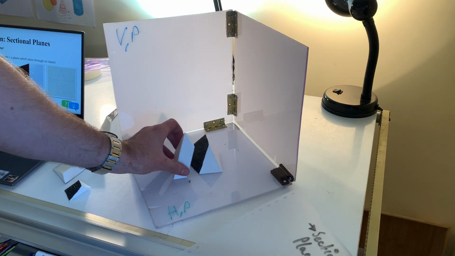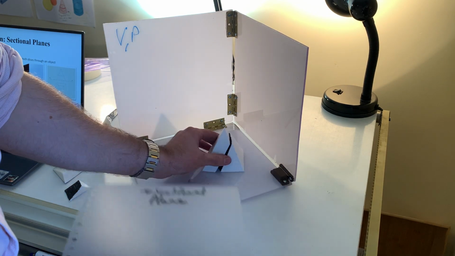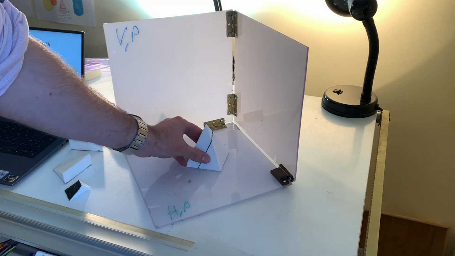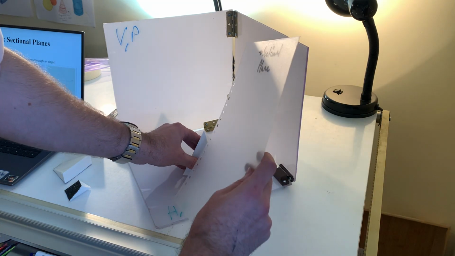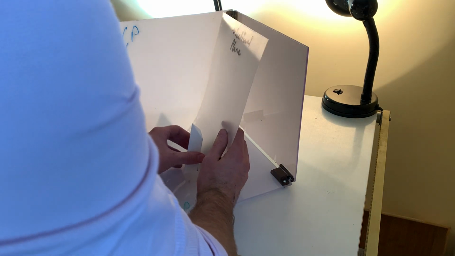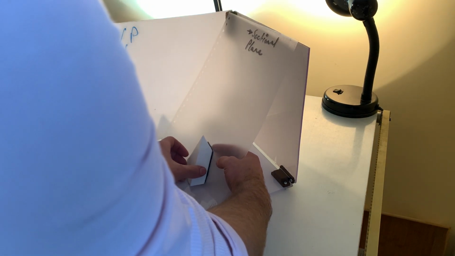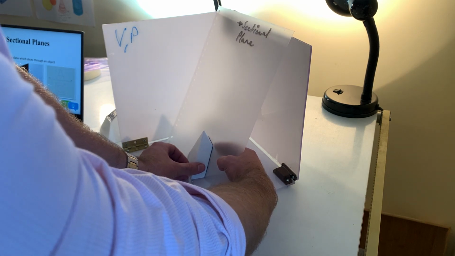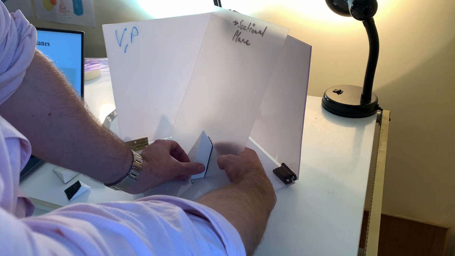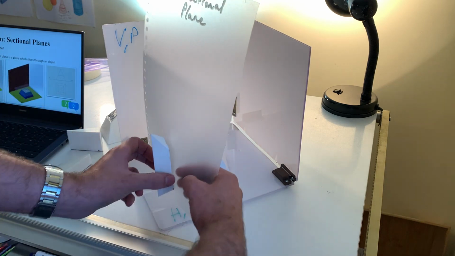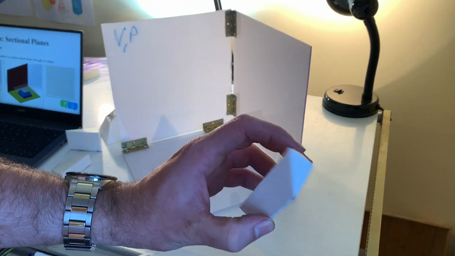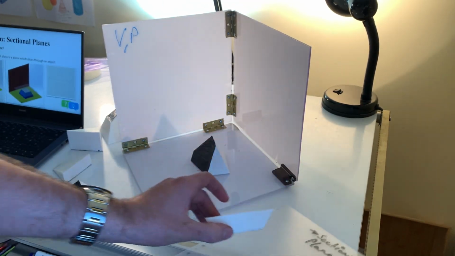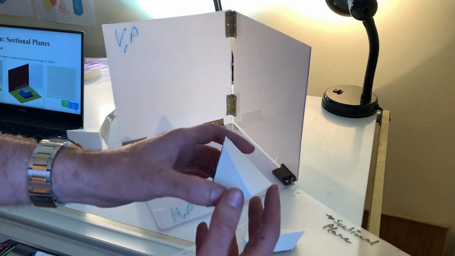So as you can see here, we have our square-based pyramid again. You have your sectional plane, which will slide through it. Now this is going to be your oblique cut, so it's going to be at two different angles from the vertical plane as well as the horizontal plane, and is going to remove a section, which is this one here. It's going to leave the following shape.